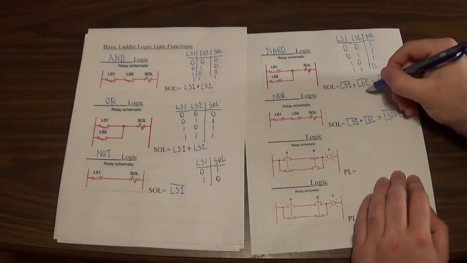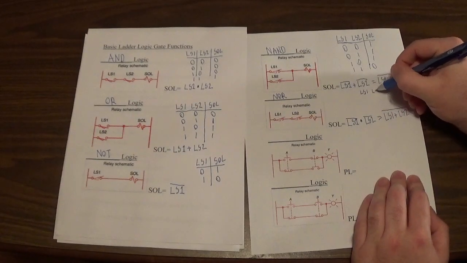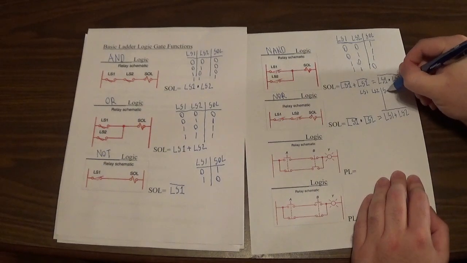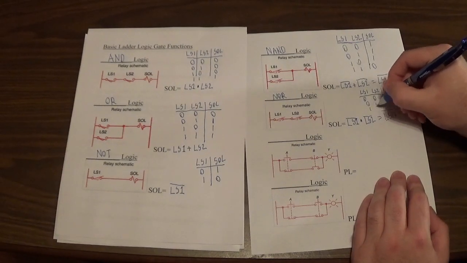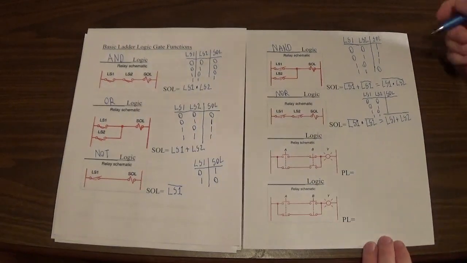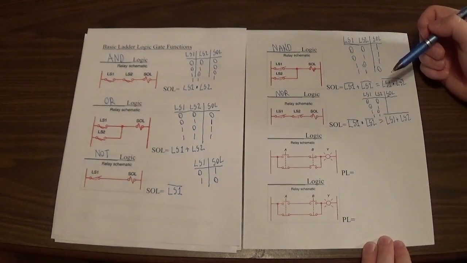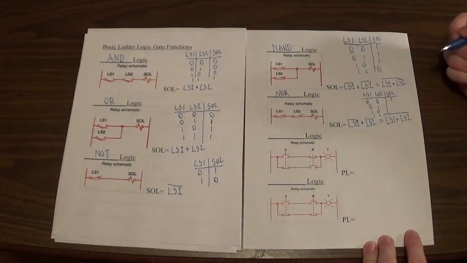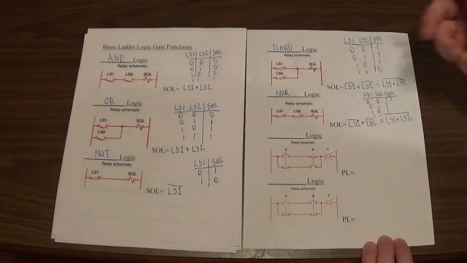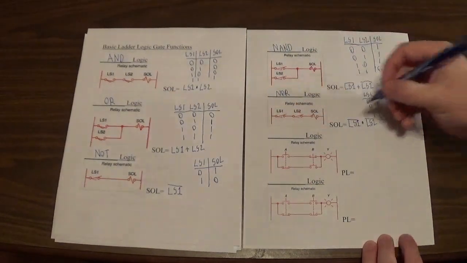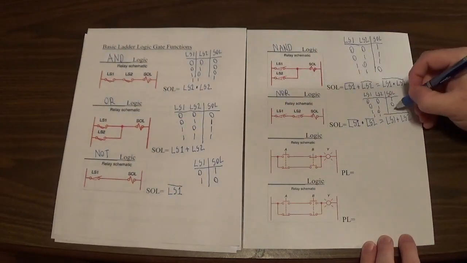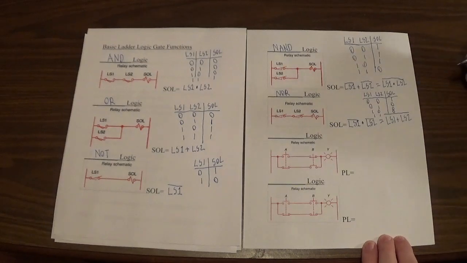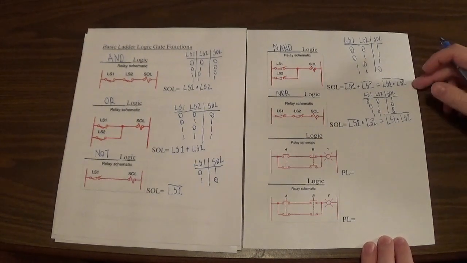So if I look at my truth table, LS1, LS2, and my solenoid output, running out of room there. If I don't activate any switch, I have a complete path for current flow and the solenoid is on. If I open or activate LS2, that's going to open it and I no longer have a complete path, output is off. If I only activate 1, that's the same thing, no path for current flow. If I open both, no path for current flow, output is off, so that gives me the equivalent NOR logic.